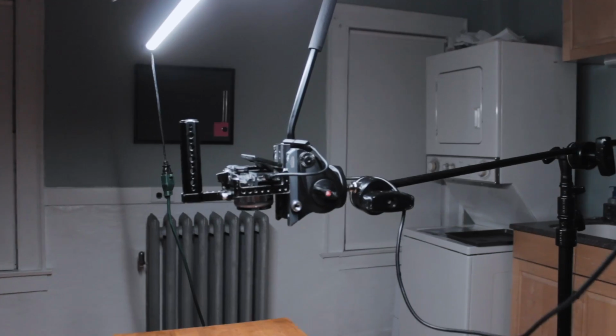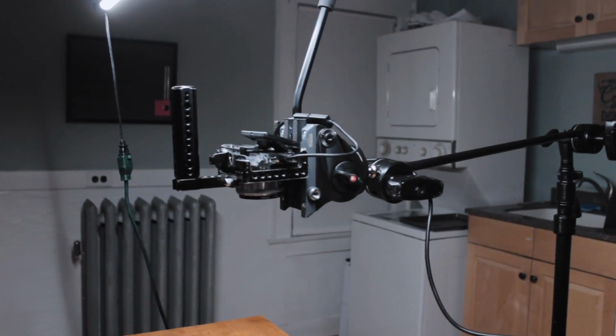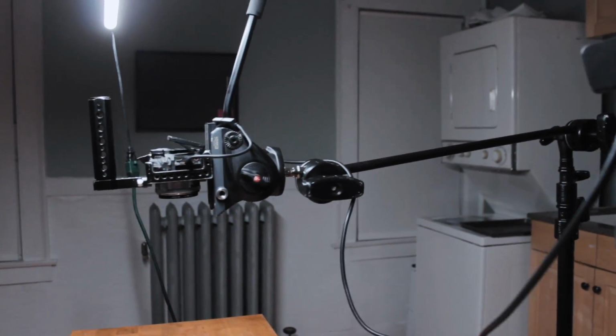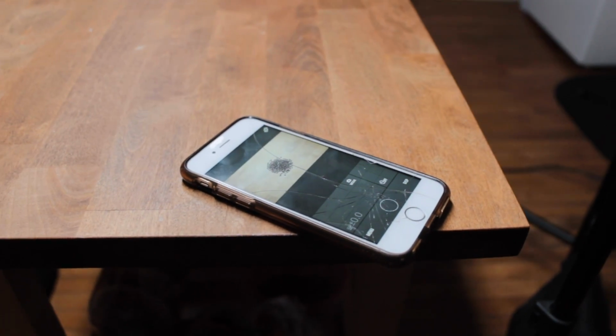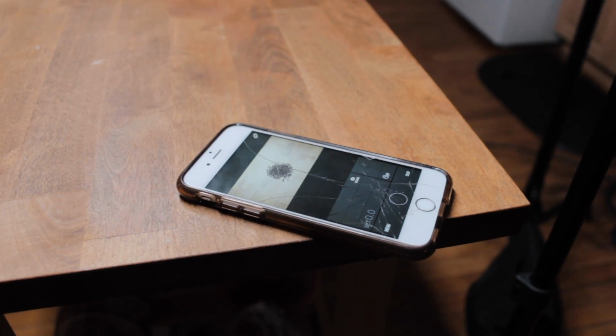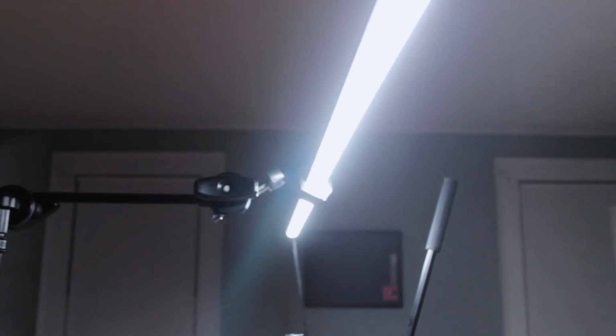We got the Sony a6300 up on this Manfrotto fluid head, which is rigged onto a C-stand. I got the monitor right there so I can view what the camera is seeing, and then I'm going to use the Play Memories app on my iPhone so that I can control the camera without having to press the shutter up there, and then I'm using a 4-foot Quasar LED light. Alright, let's get it going.